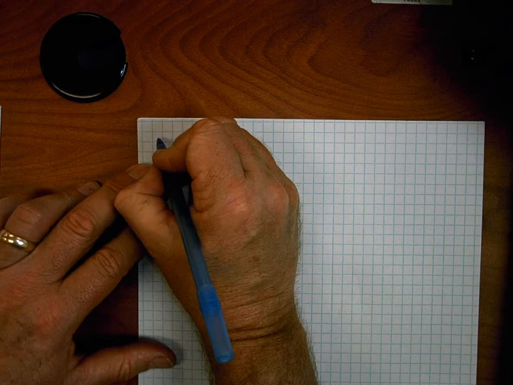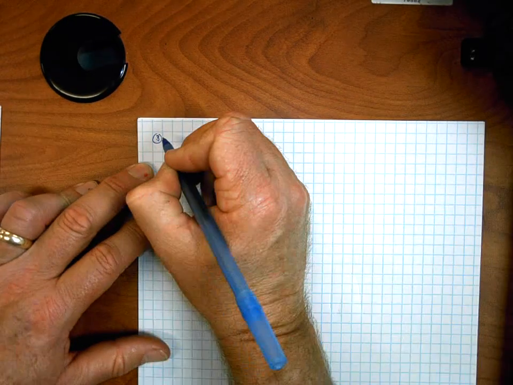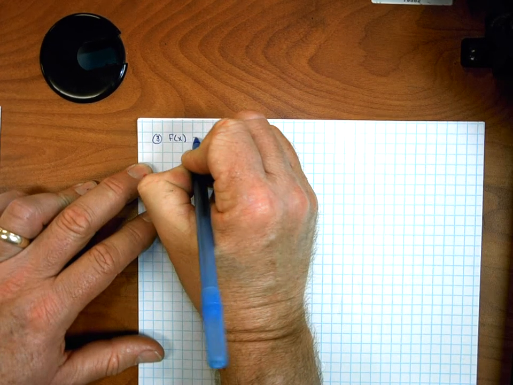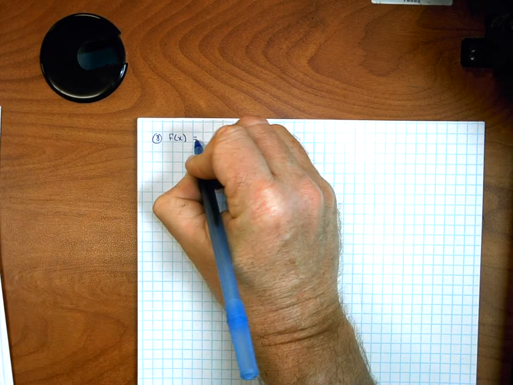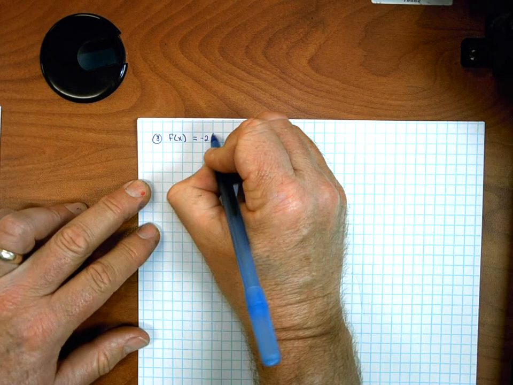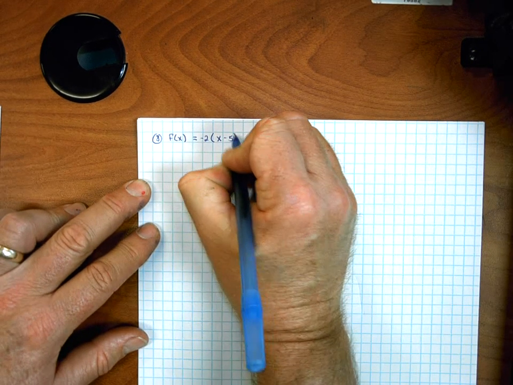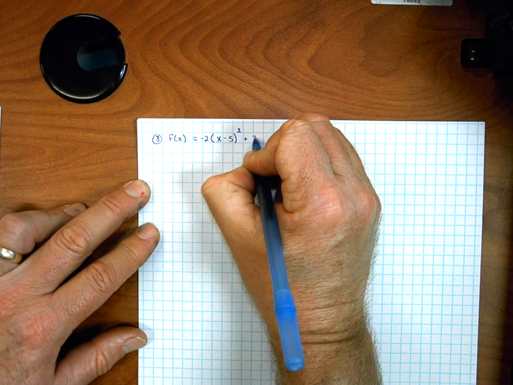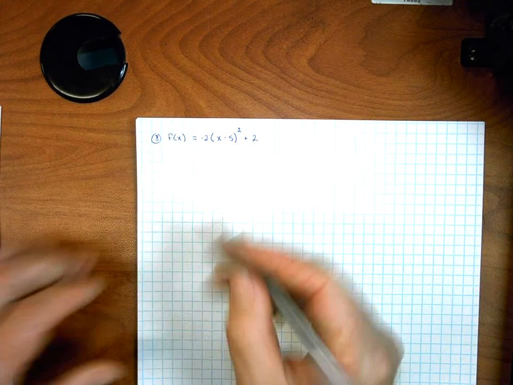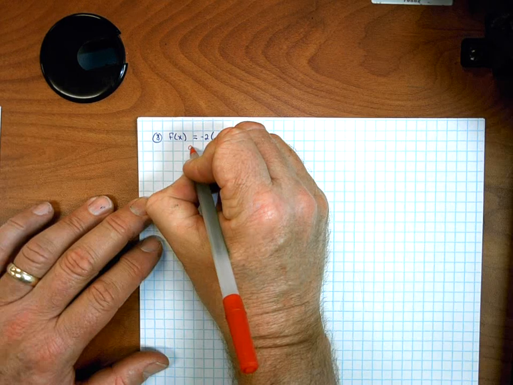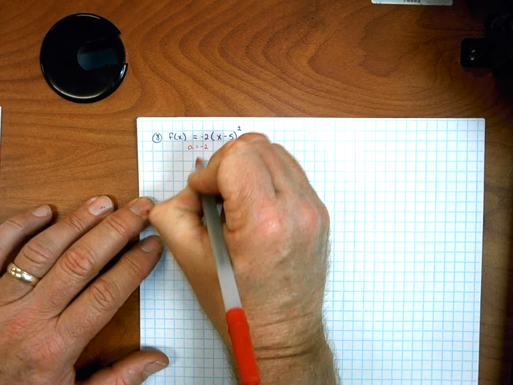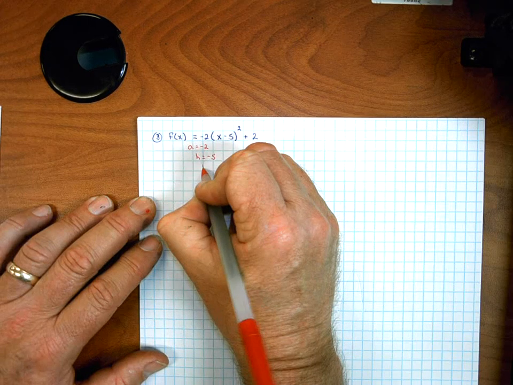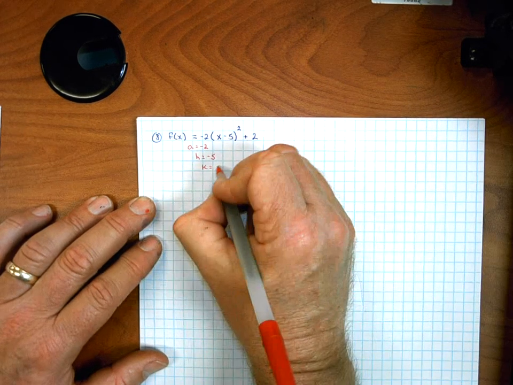Number 3, the equation was f of x, so we have the function of x is equal to -2 quantity x minus 5 to the second power plus 2. Okay, so the first thing I'm going to do is identify my a value. My a value is -2. My h value is going to be 5. My k value is going to be +2.